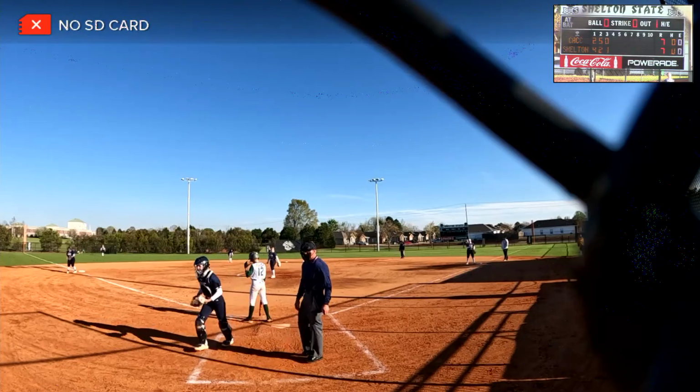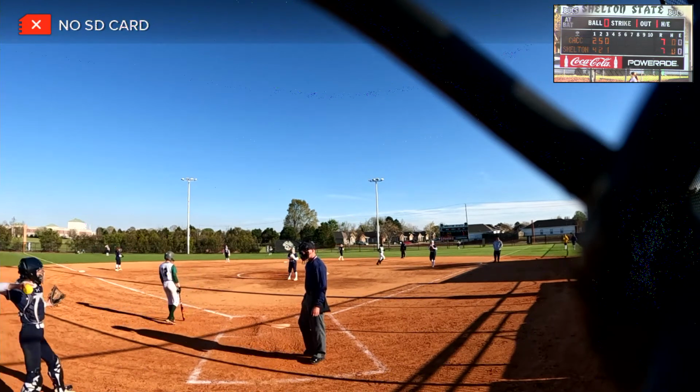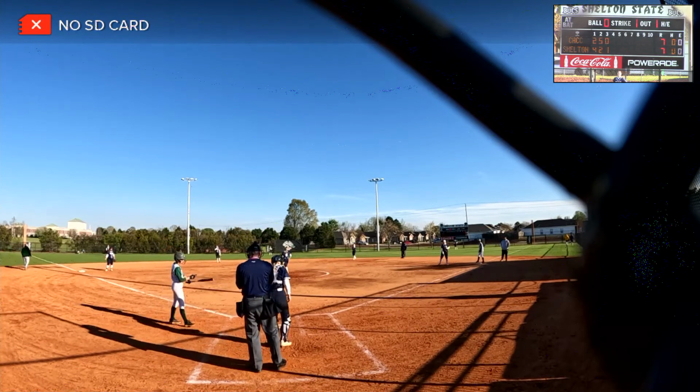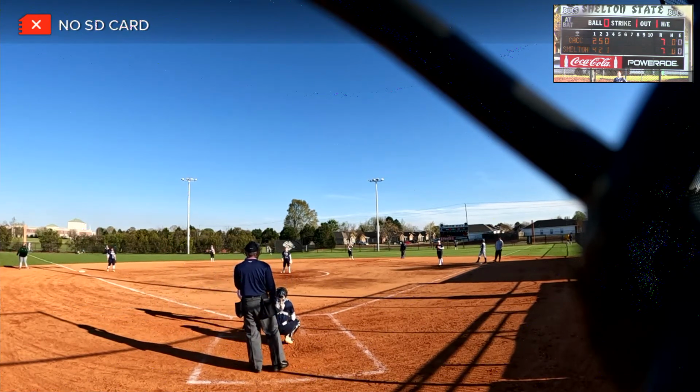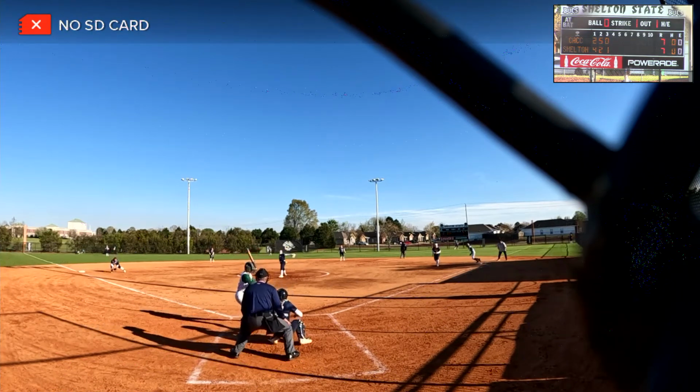And Emma Harrison, the first hitter she faces. Foul ball, strike one. Emma's 2 for 2 in this ball game. Couple of singles, couple of runs scored.